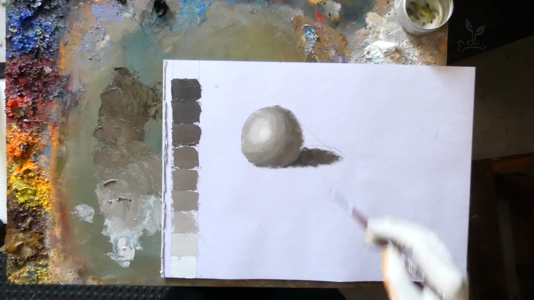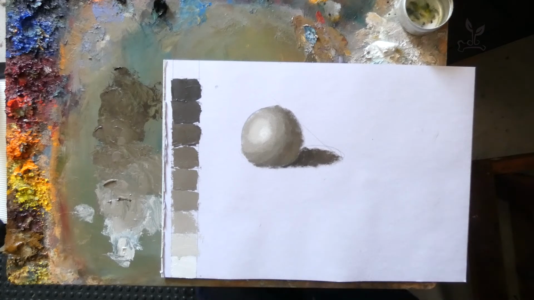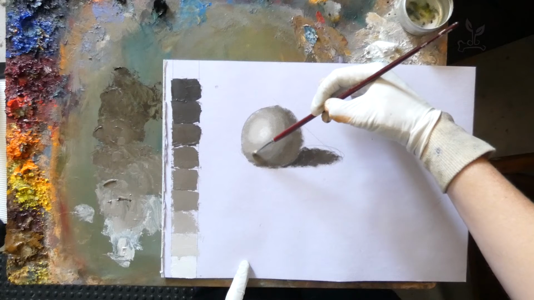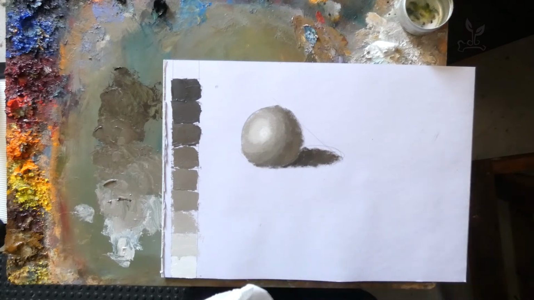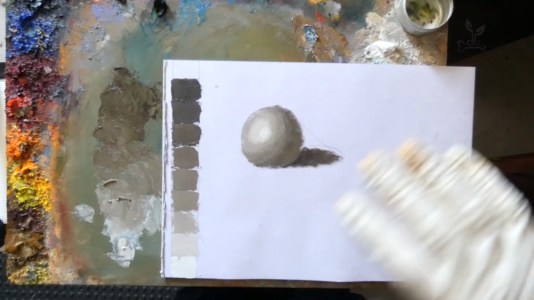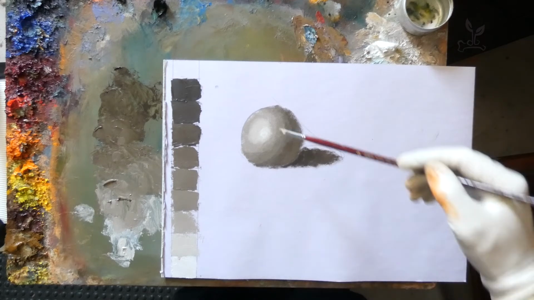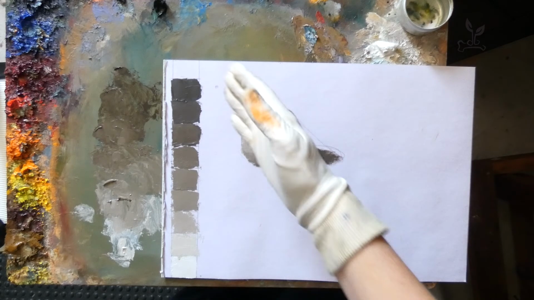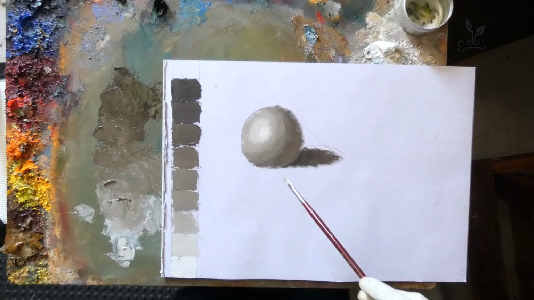So can you see how that, the more I do it, obviously this is very quick, but this is how you create that lovely 3D surface on a two-dimensional surface, by understanding shadows, core shadows and reflected light and where the light hits and all that sort of stuff, and using this tonal scale by just doing that.